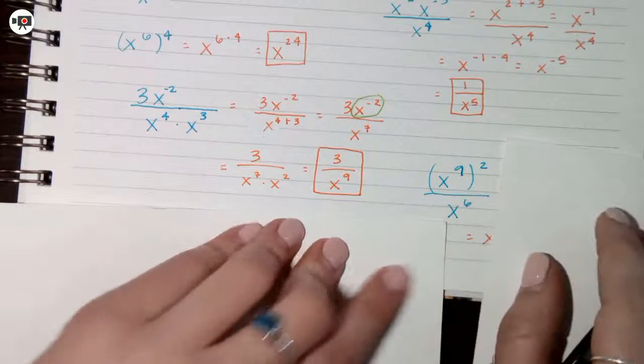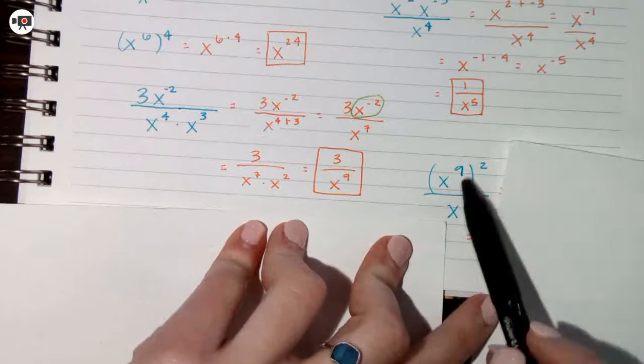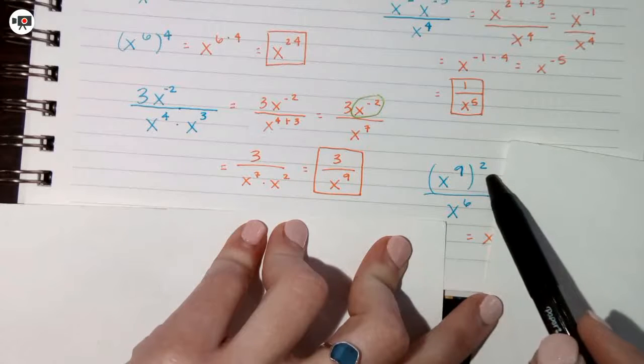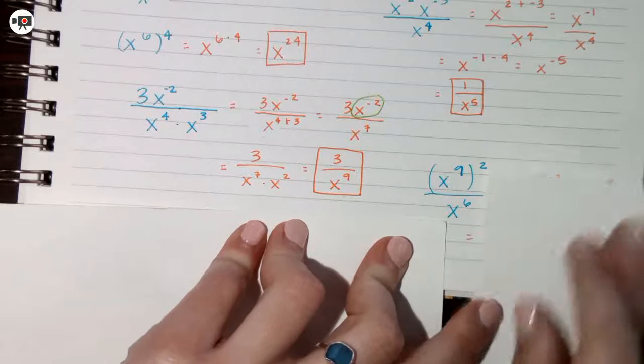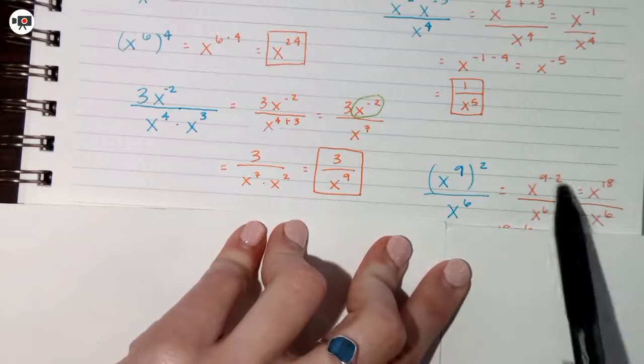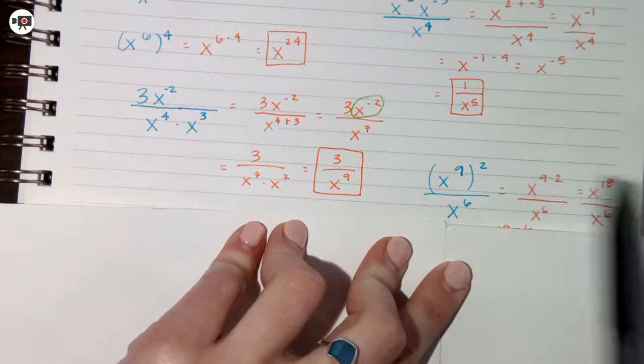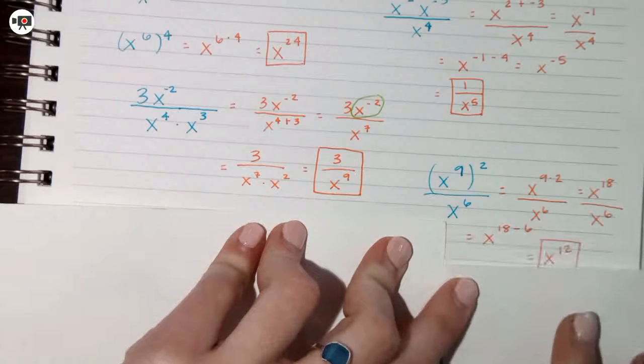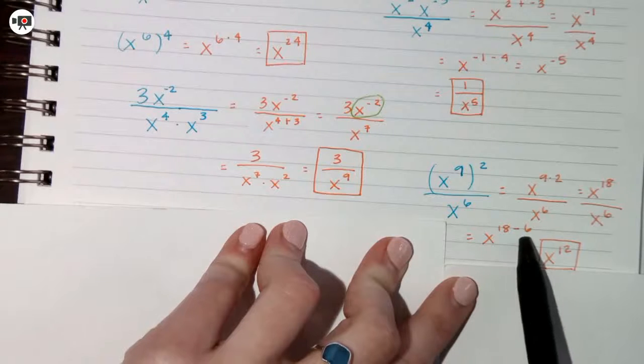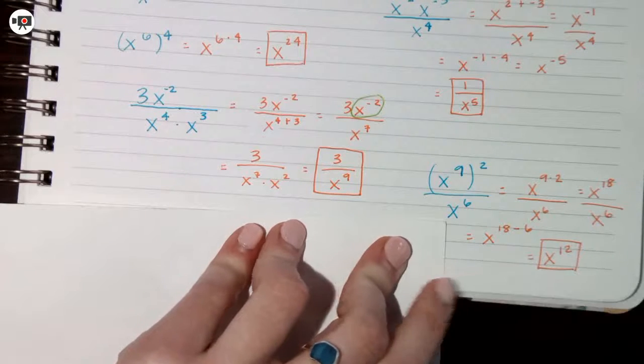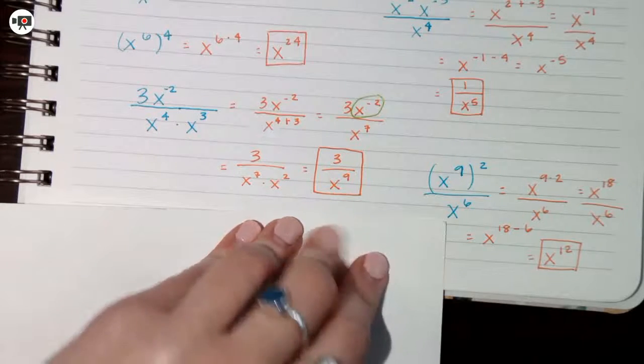And for this last one, if I have x to the 9th, all of which is squared, over x to the 6th, I will multiply my exponents first, and then simplify and get x to the 18 minus 6, which is x to the 12th.